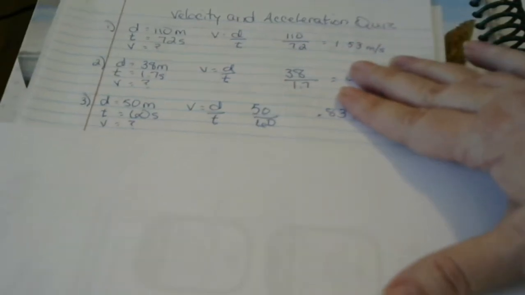So we've got number 3. Let's go to number 4. It says a cat that outruns the above dog by doing the same 50 meters in 44 seconds. So we've changed the time because cats are awesome.